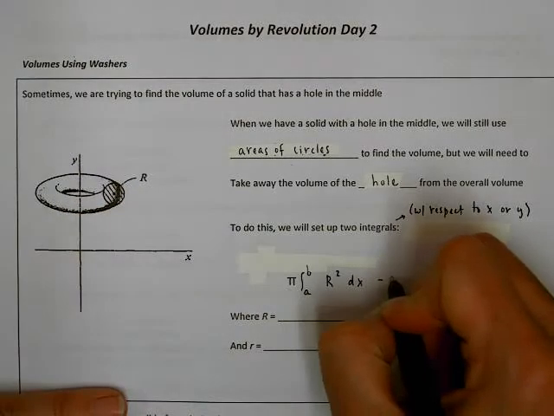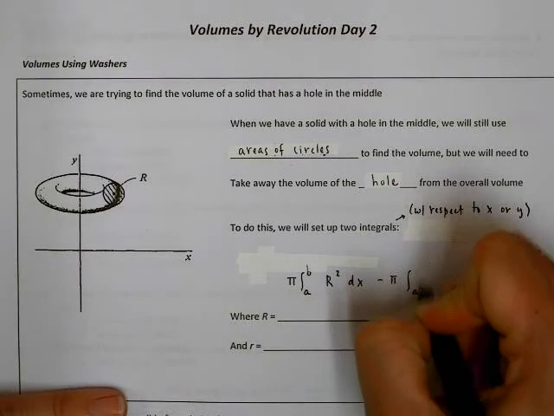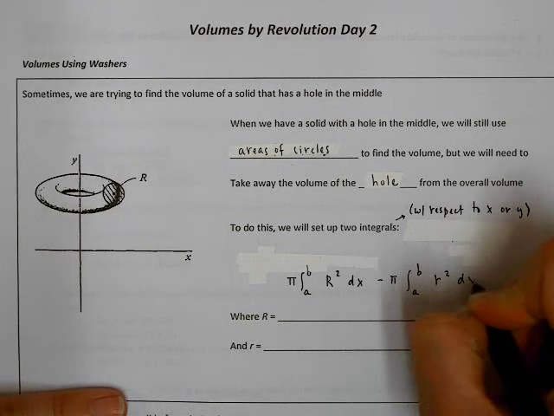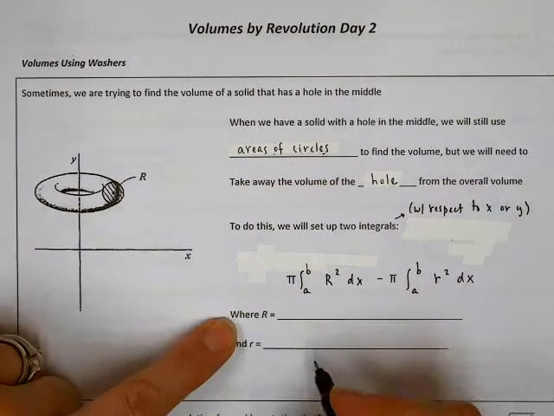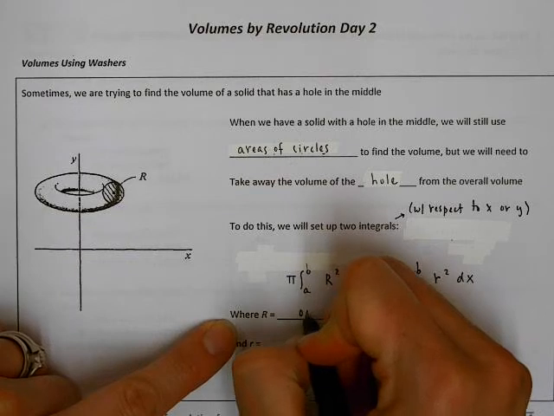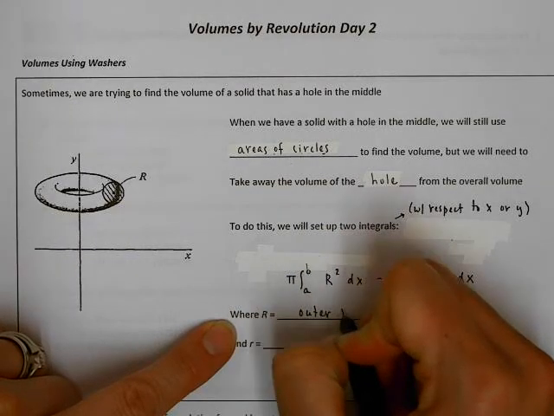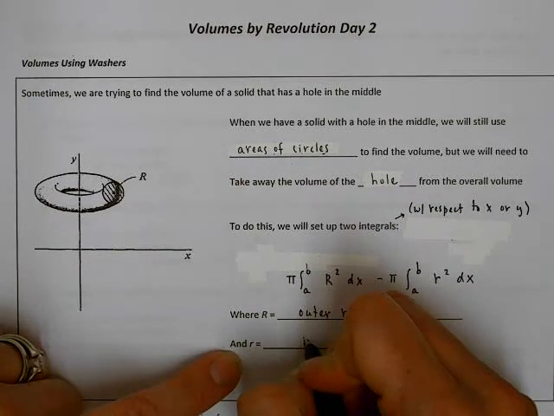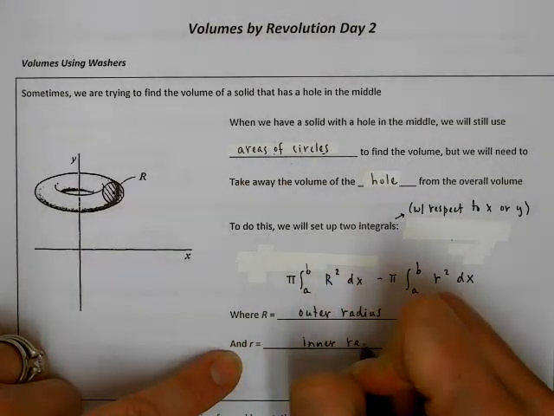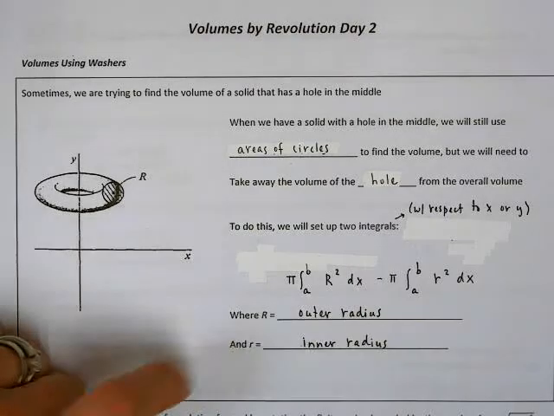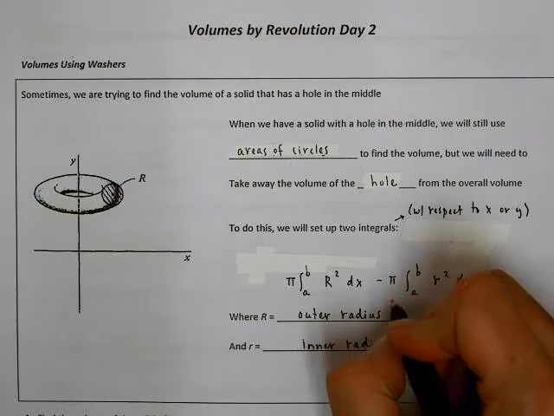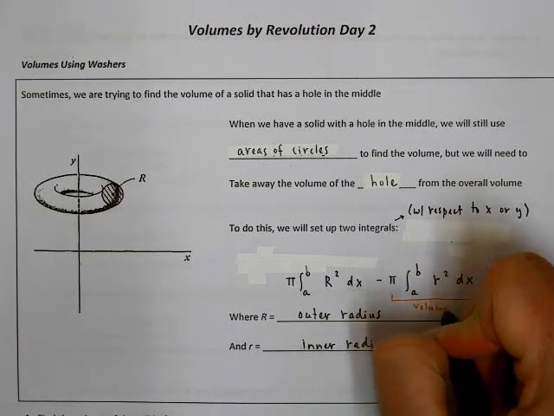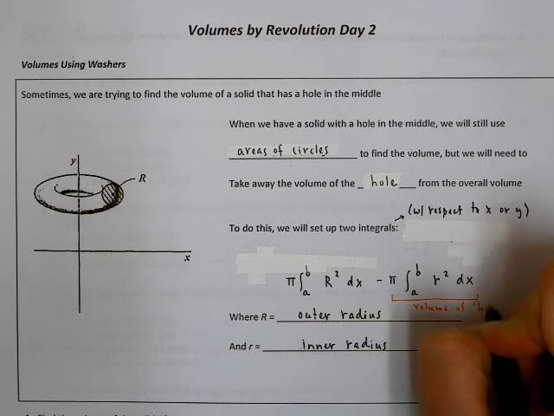Then we're going to subtract out the volume of that hole, so we're going to have another radius that we're going to call little r. Big R is what we're going to call our outer radius, and when we do some problems we'll really look at what this means, and little r is going to be that inner radius. Really this second integral that we're subtracting is just accounting for the volume of that hole that we want to take away.